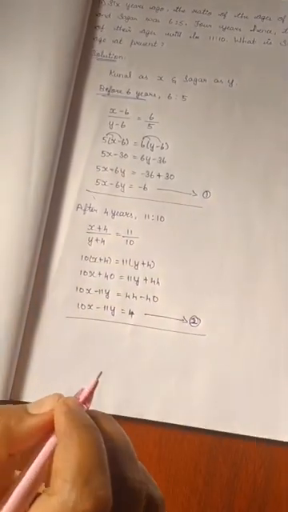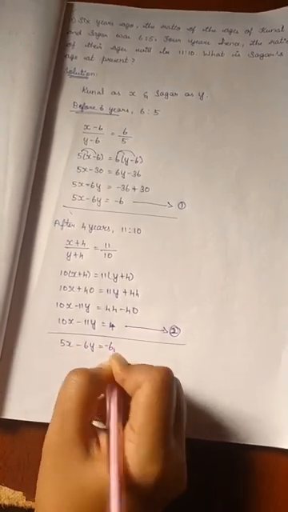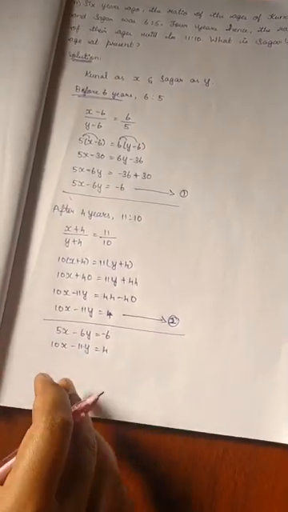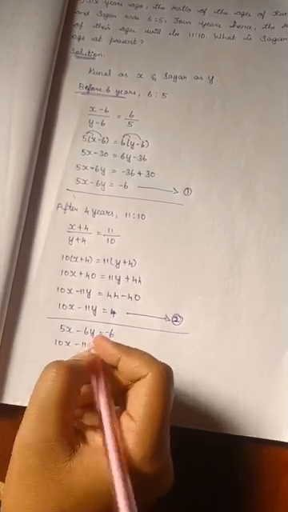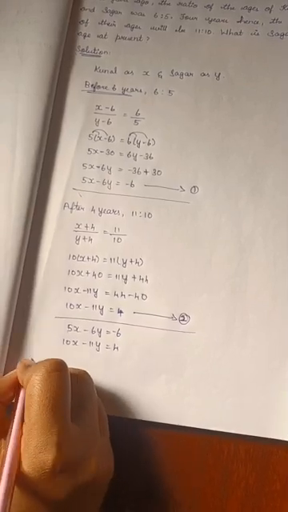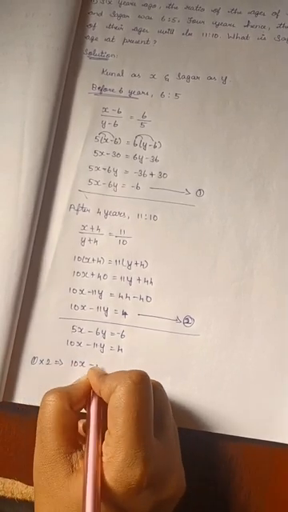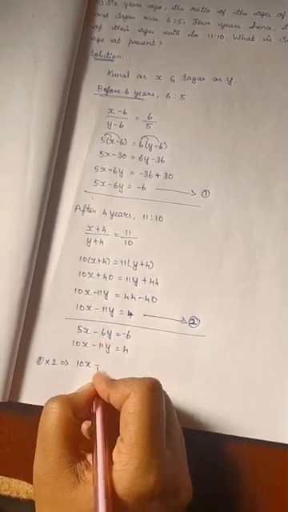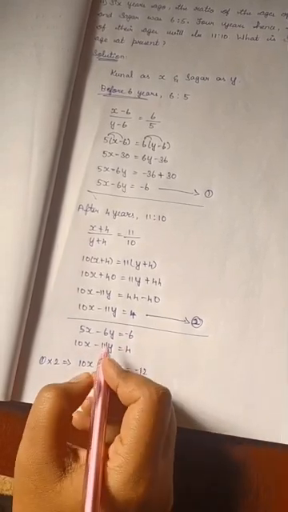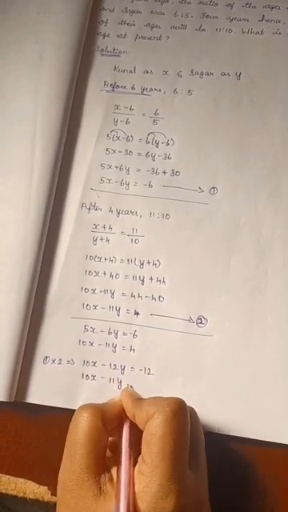We can solve this by elimination method. 5x minus 6y is equal to minus 6. 10x minus 11y is equal to 4. So by solving with the elimination method, we have to convert the first equation. Multiplying the first equation by 2, we will get 10x minus 12y is equal to minus 12, since 5 2s are 10, 6 2s are 12, and minus 6 2s are minus 12. This is the new equation we got from the first equation and this is the second equation.